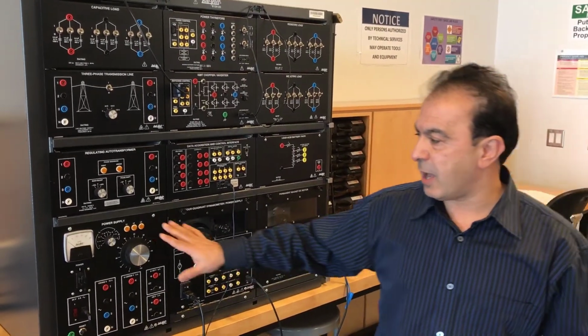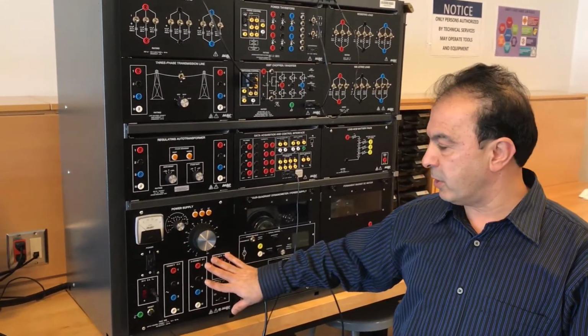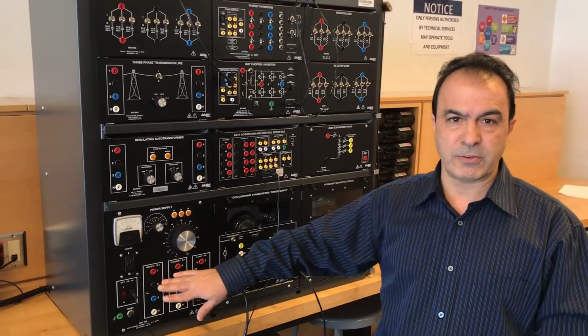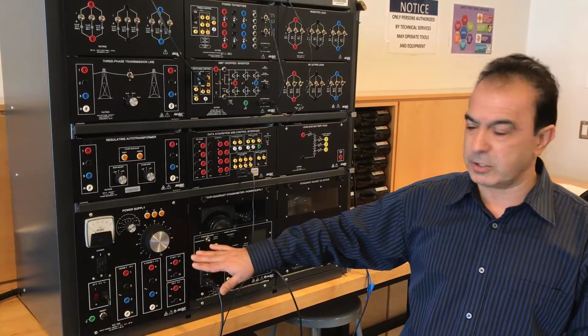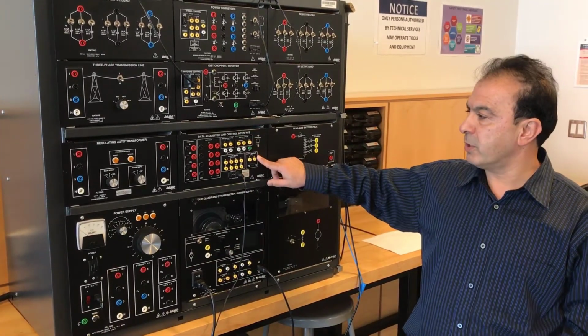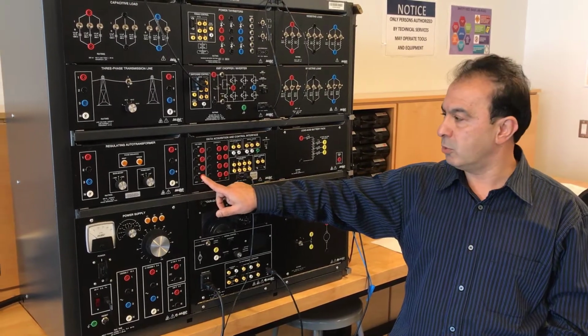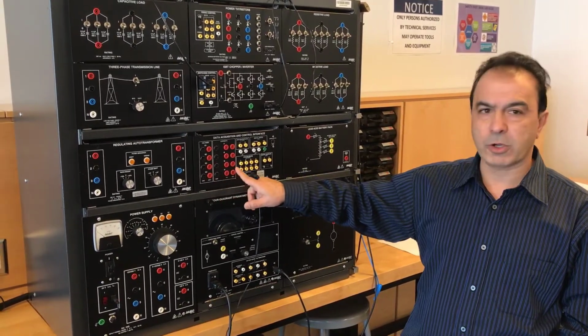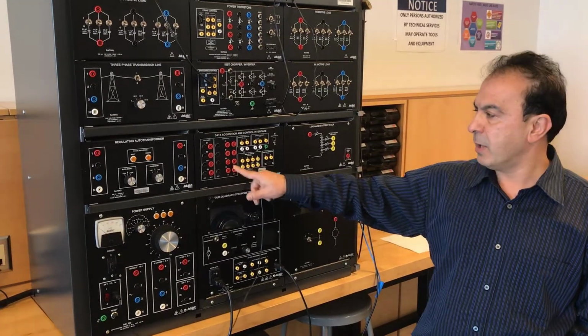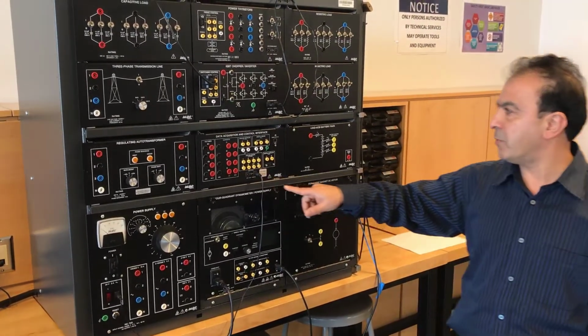Basically the station has the main power supply unit that gives you a couple of fixed and variable three-phase or single-phase AC or DC power sources. Then you have the data acquisition module here that gives you the ability to measure either the voltage or current. For current you can measure up to 4 amp or 40 amp. They have different inputs and terminals.